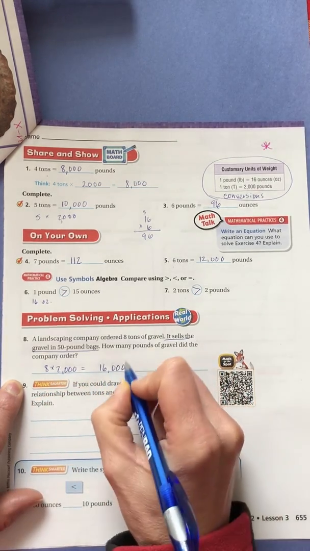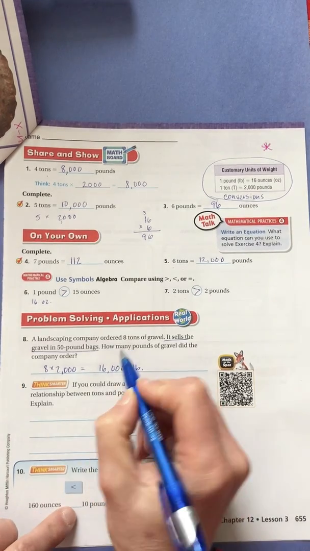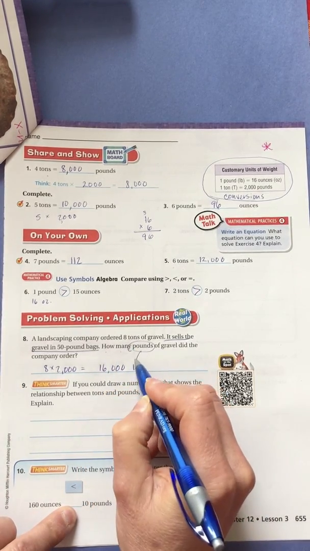Don't forget your units, pounds, okay? Because it says how many pounds. Your answer has to be in pounds.